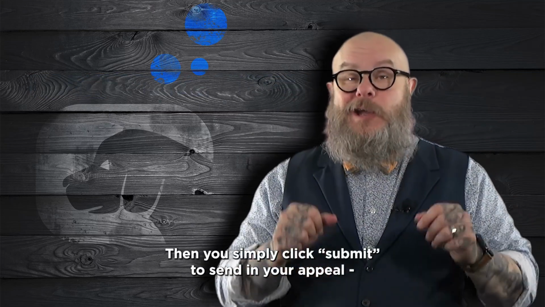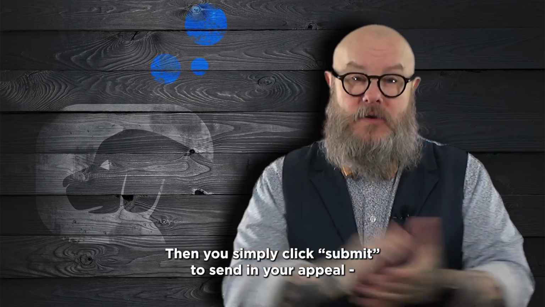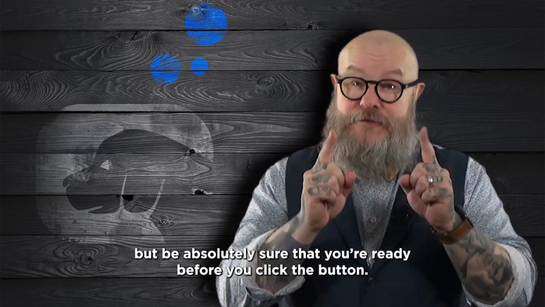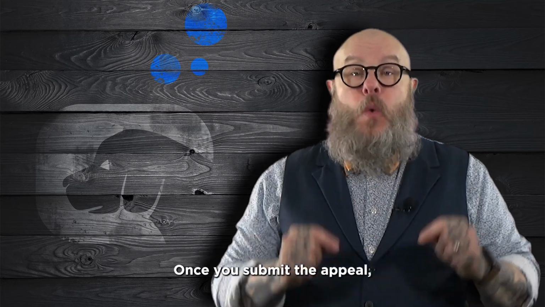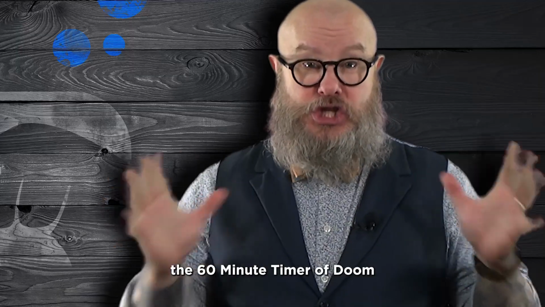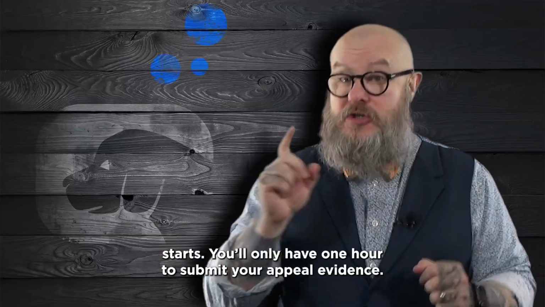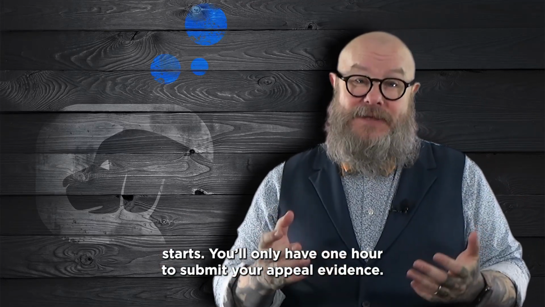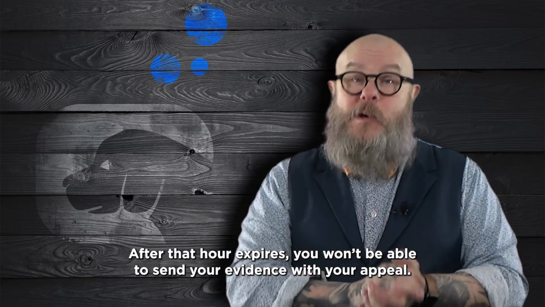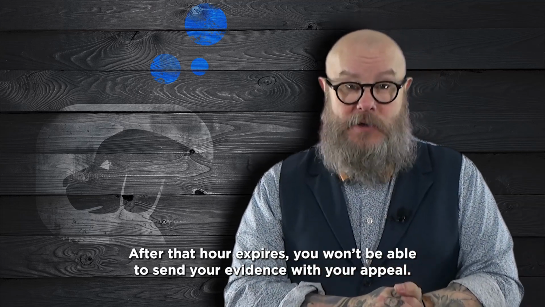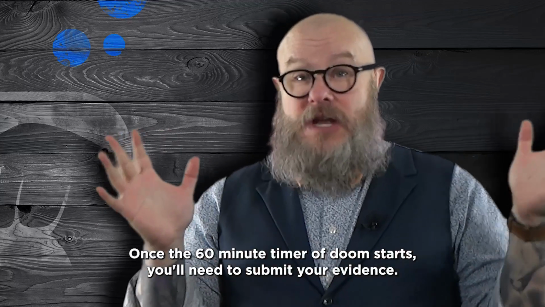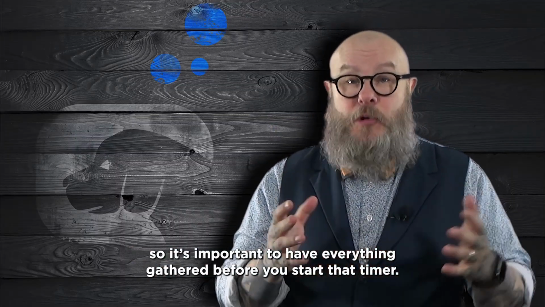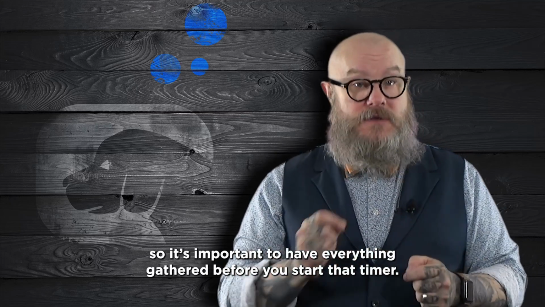Then you simply click Submit to send in your appeal, but be absolutely sure that you're ready before you click the button. Once you submit the appeal, the 60-minute timer of doom starts. You'll only have 1 hour to submit your appeal evidence. After that hour expires, you won't be able to send your evidence with your appeal. So it's important to have everything gathered before you start that timer.